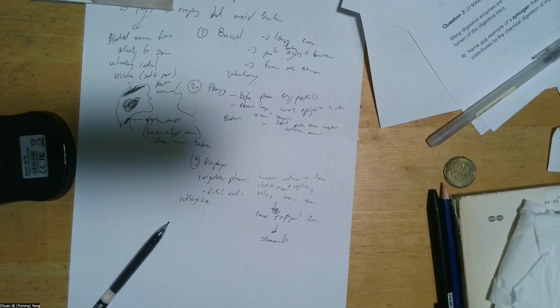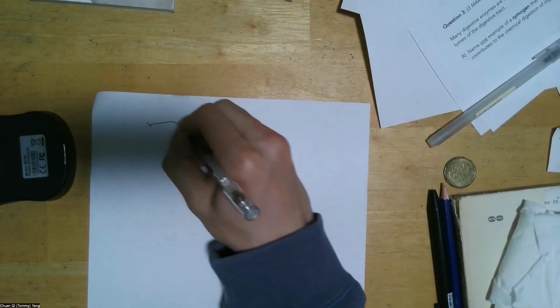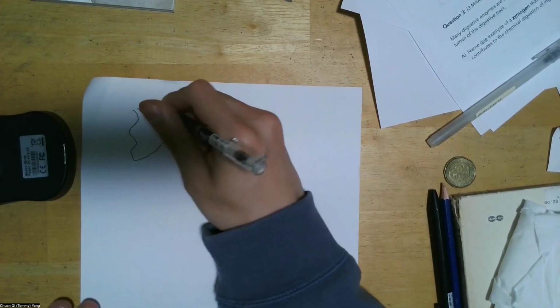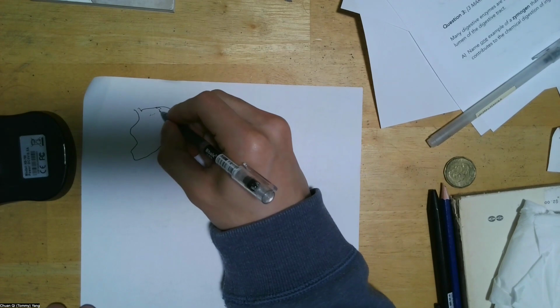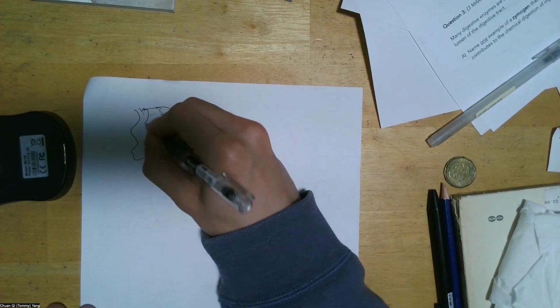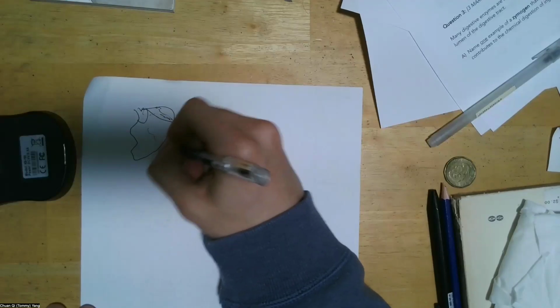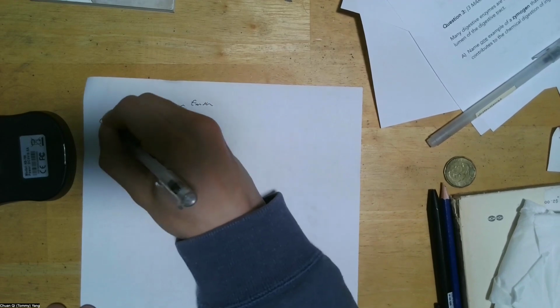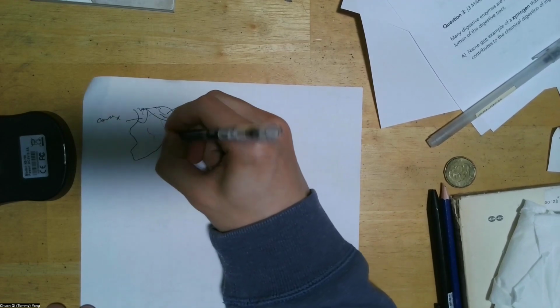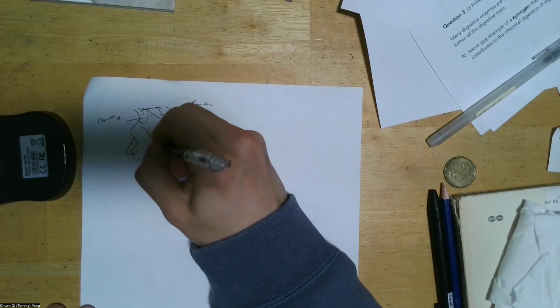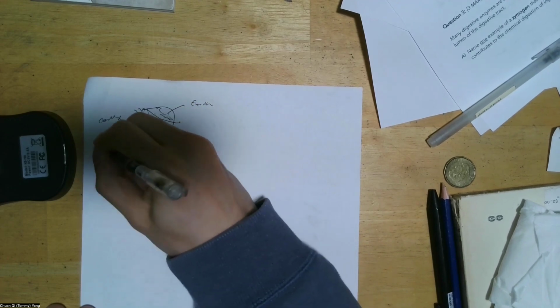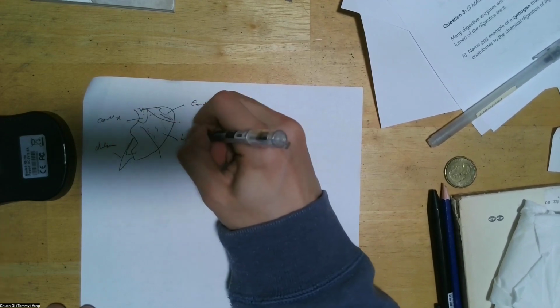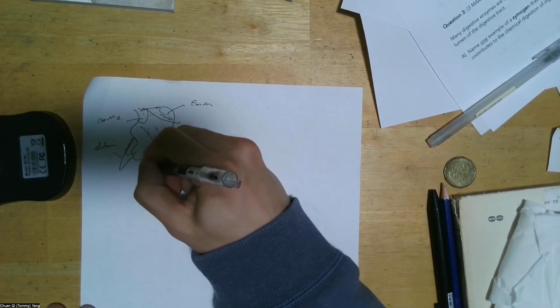Okay, let's talk about the stomach now, since we've finished the swallowing part. The stomach is a muscular pouch. It looks like a little egg like this. And it has four distinct subregions. You first have the cardia. Let's label it: the fundus, the cardia, the body, and the pylorus, which leads to the duodenum.